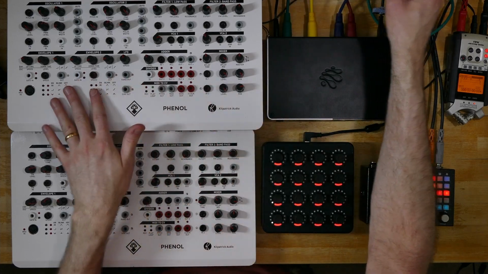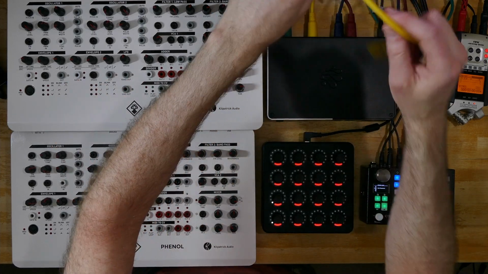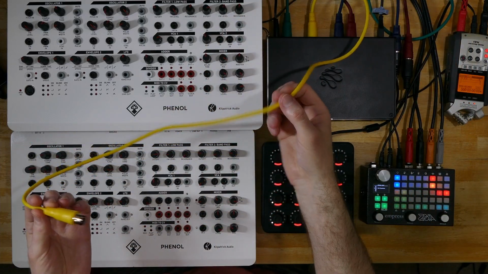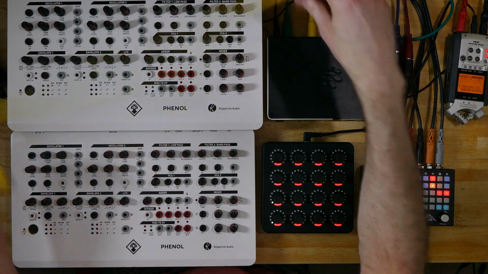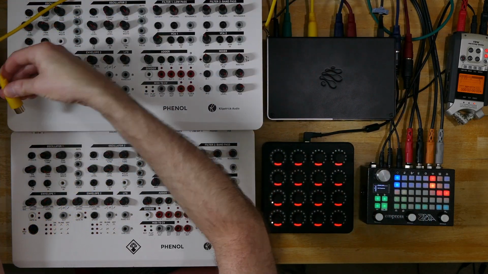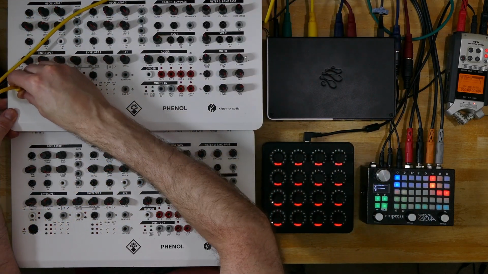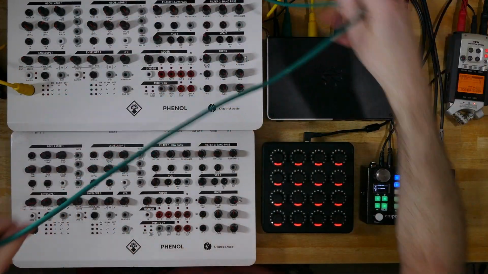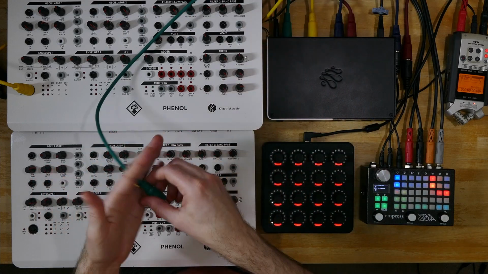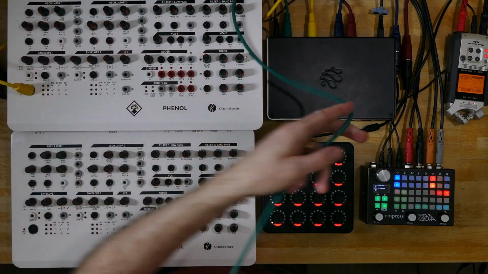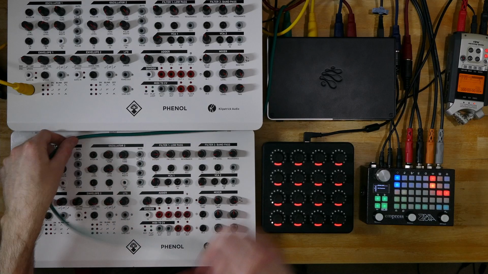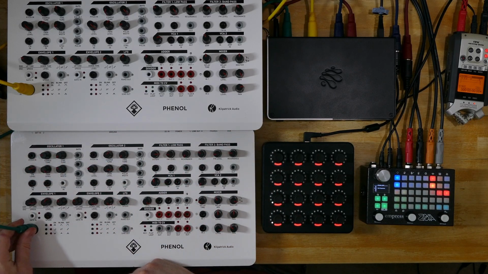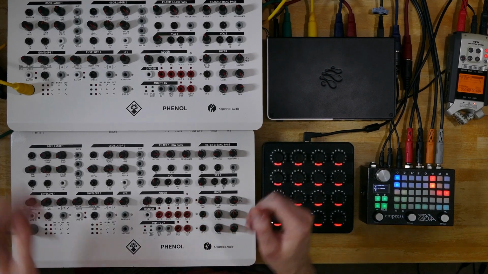Additionally, I want, of course, to connect the Phenols. So I'm using port 3 output from the iConnectivity to connect to the input of one of the Phenols. And I'm using port 4, MIDI DIN out port 4, to connect to the second Phenol, like so, moving this in a way that doesn't get in the way.